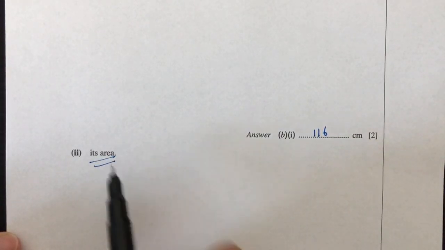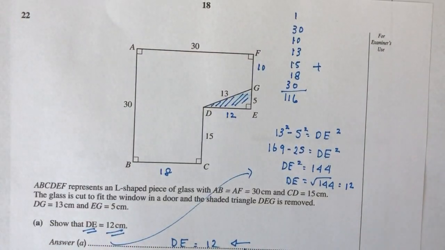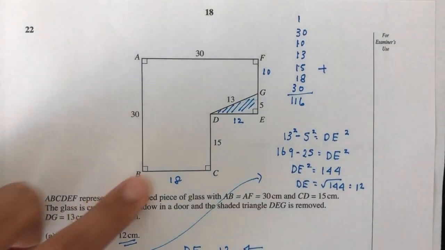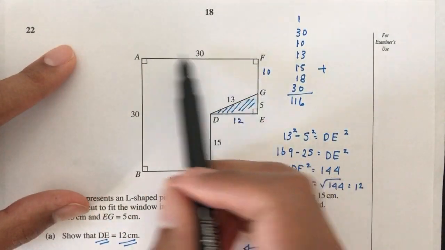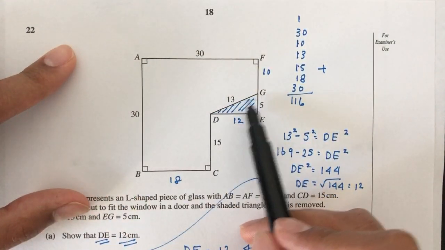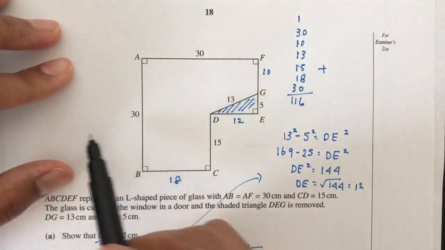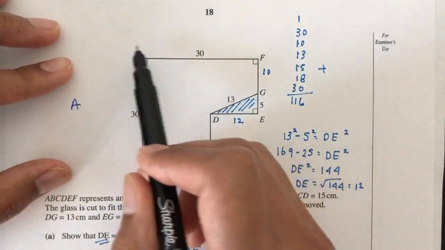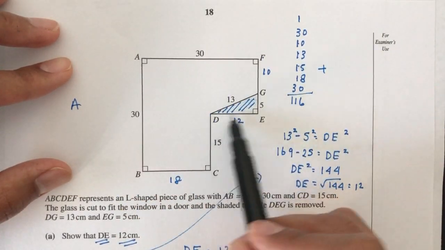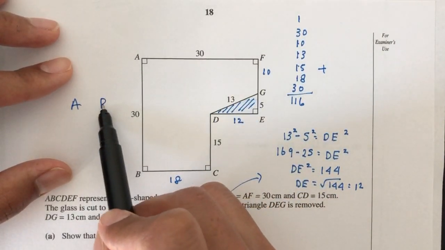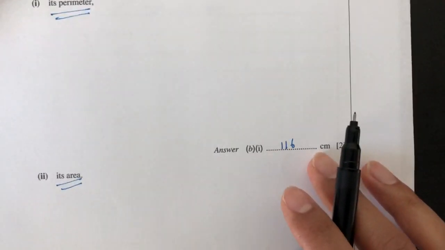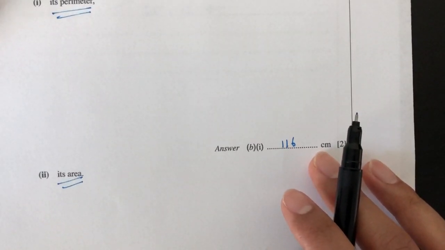Now for part 2, find its area. Find the area of this region. How would you find that area? You will first find the area of this whole shape minus the area of the triangle. One by one. Let's call this big shape area A, and the area of the triangle, let's call it B. How would you find the area of A? Let's first find the area of A.